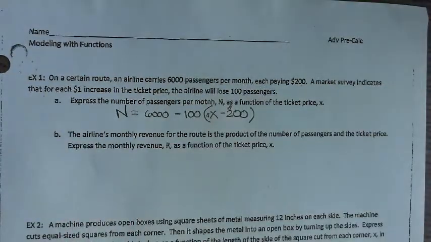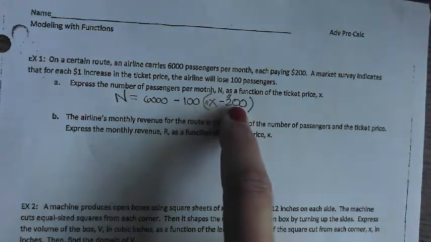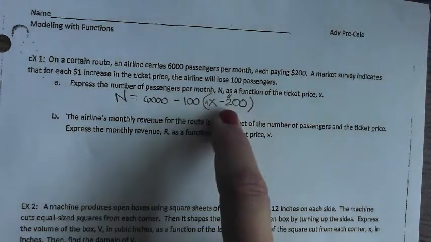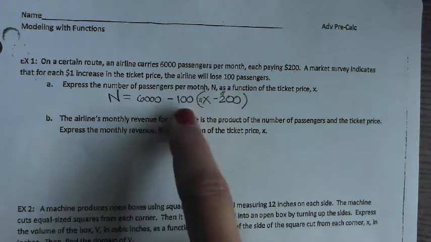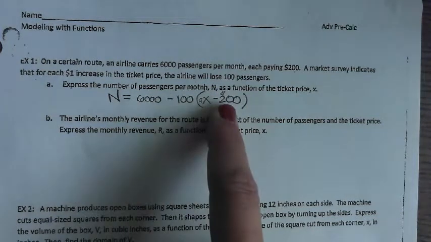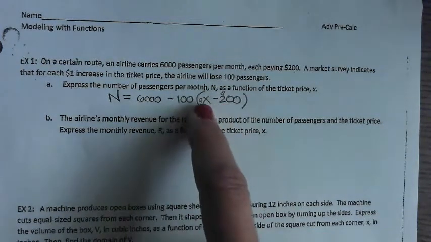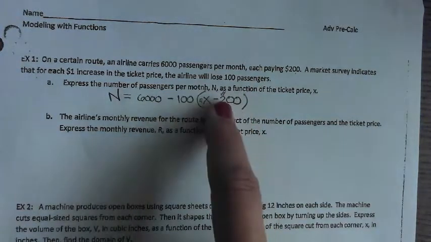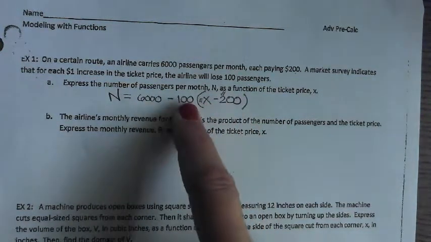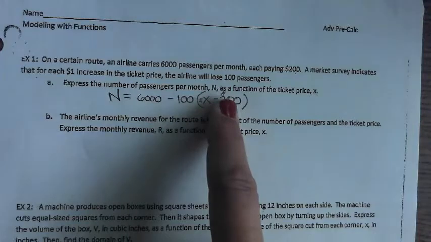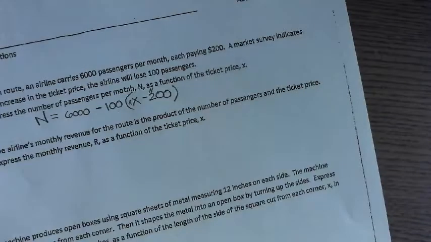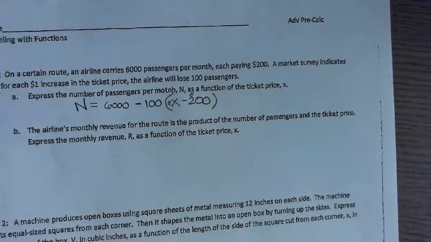So in other words, if my ticket price was $201, 201 minus 200 would be $1 over, which would have lost me 100 passengers times that one. If it was $202, then I'd be $2 over, so I'd lose 100 passengers twice because I'm $2 over. Does that make sense to you guys? Okay, so there's our number of passengers as a function of the ticket price.